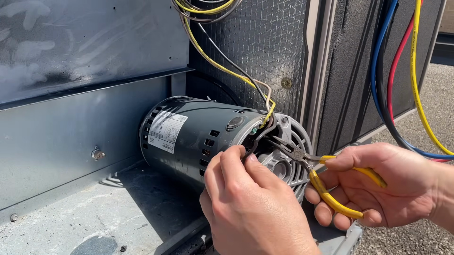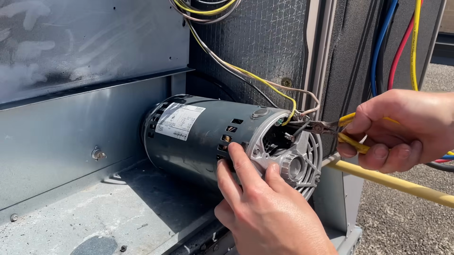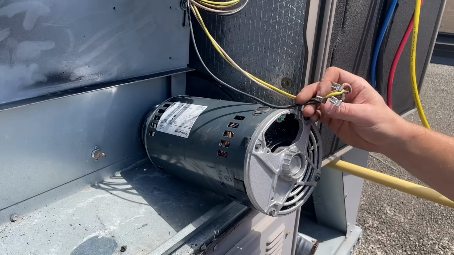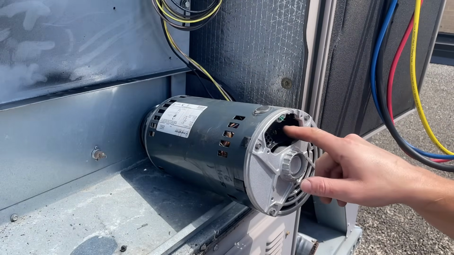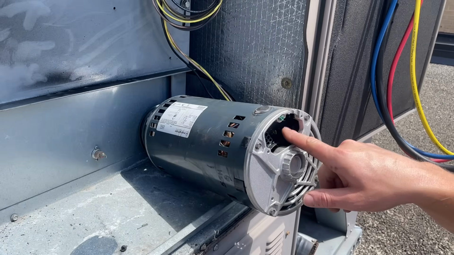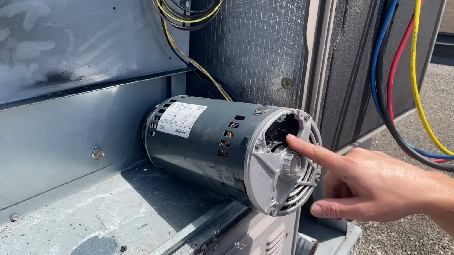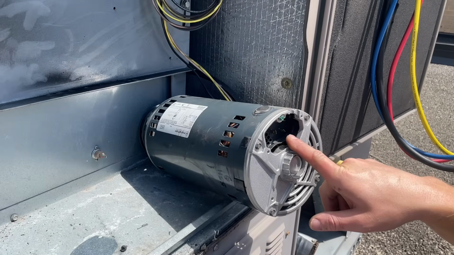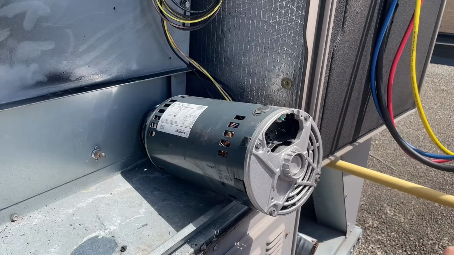L1, L2, L3. Now, generally speaking, guys, I should have taken a picture of this first so I know which wire goes where, because with 3-phase motors, if you hook them up in reverse, there's a good chance you could have it running backwards. But we'll verify that after, and I'll walk you through that.